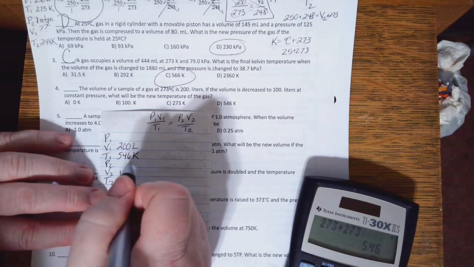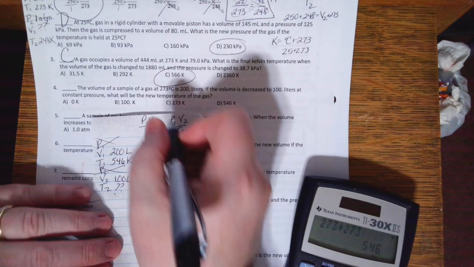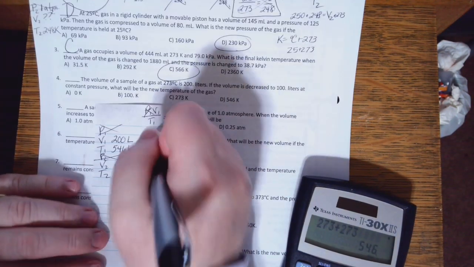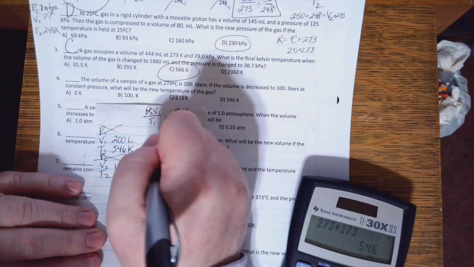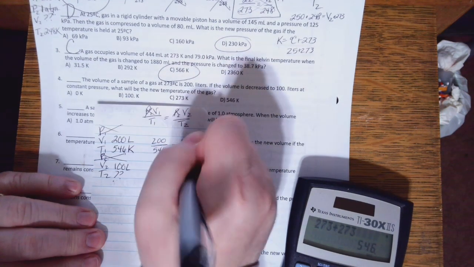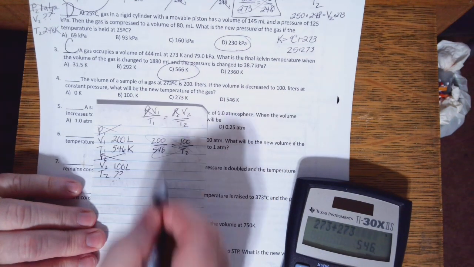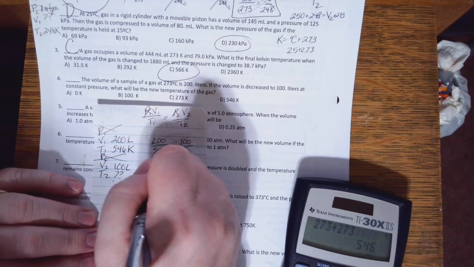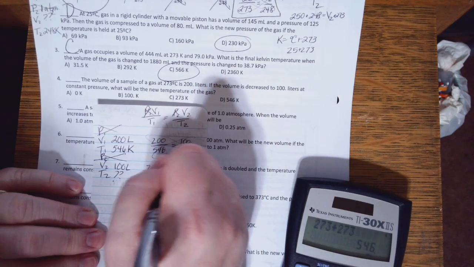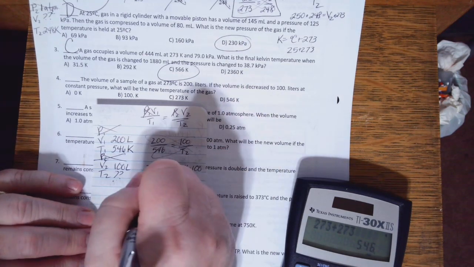Well, it didn't even talk about pressure, so get rid of it in the formula. So I have V1 over T1 equals V2 over T2. Cross multiply. 200 times T2 equals 546 times 100.